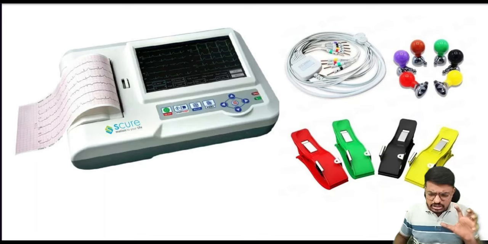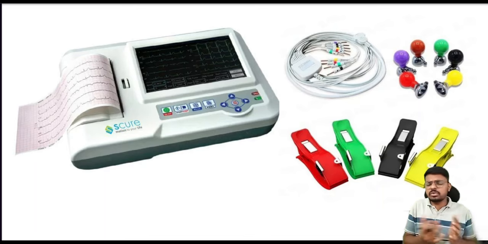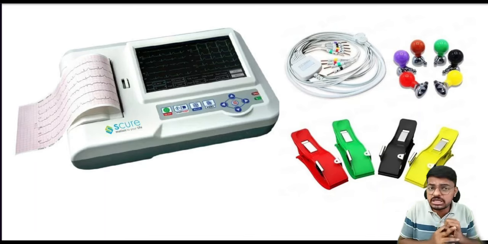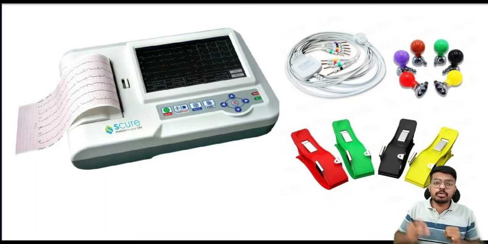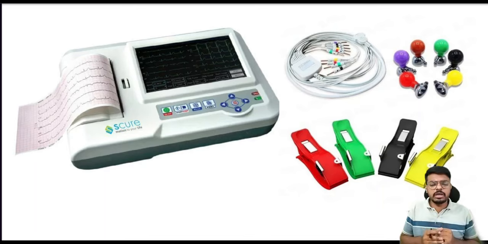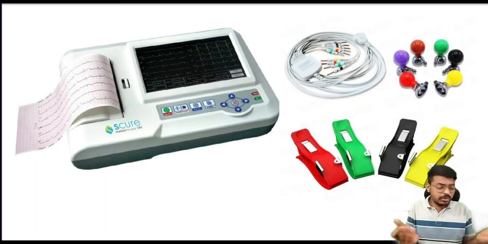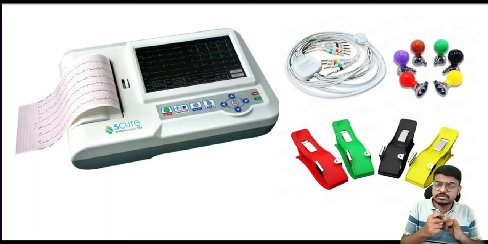This is such a hard topic where the examiner is very interested, very interested to ask questions from the practical things of the ECG. That is from the lead placement: where you have to place the V1 chest lead, where you have to place the V2 chest lead. They can also ask about the limb leads, because it is important as a practical scenario and as a theory scenario also.